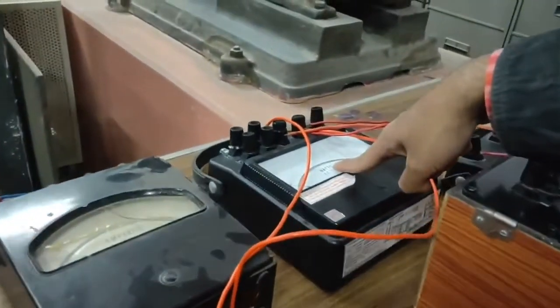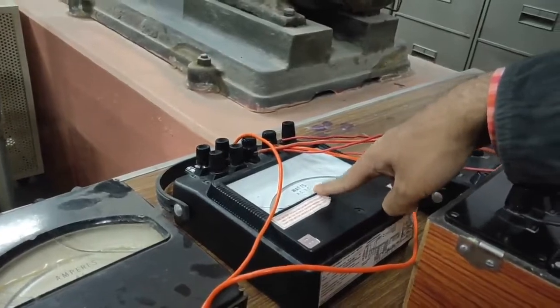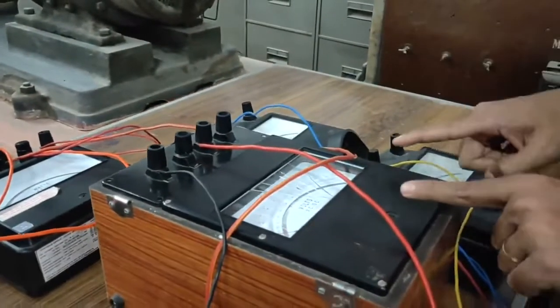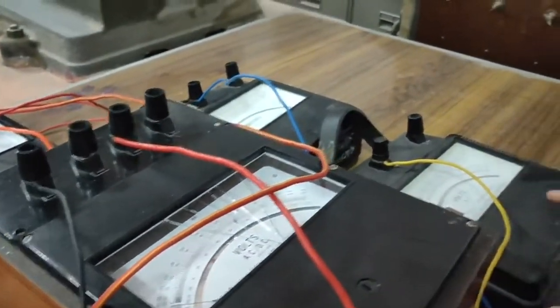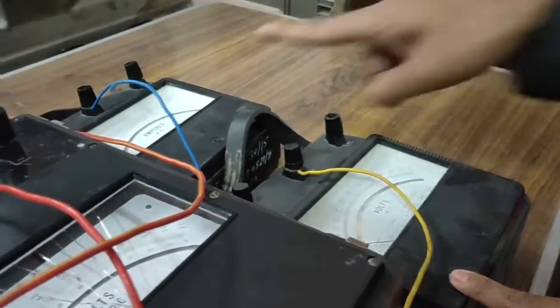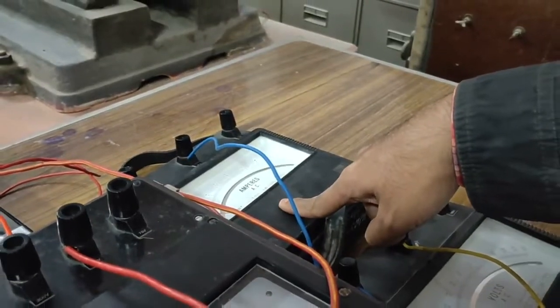We have connected a wattmeter for measuring the input power, and we have also connected a voltmeter to measure the input voltage. On the secondary side, we have connected a voltmeter and an ammeter to measure the voltage and the current respectively, and this goes to the load.